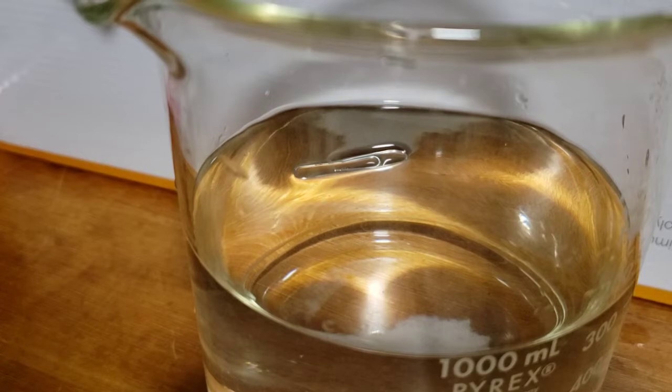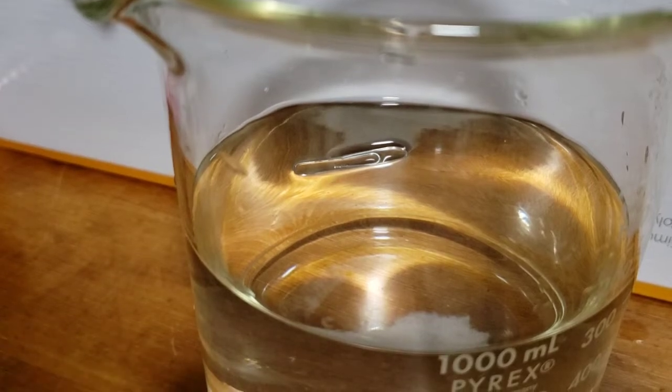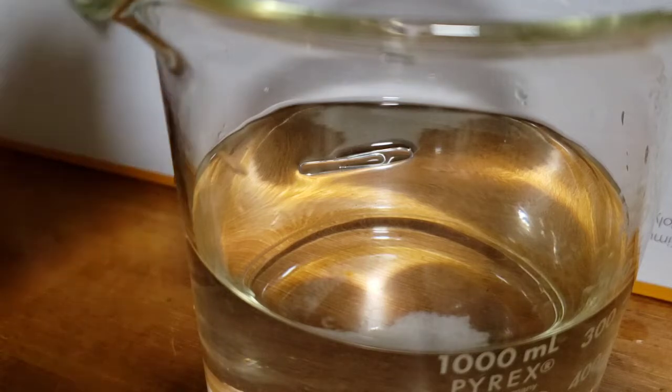This is an example of surface tension. The metal paperclip, even though it's more dense than water, is refusing to sink because the water molecules are highly cohesive. They're sticking together and preventing the metal from breaching the surface so that it can get down to the bottom of the container.